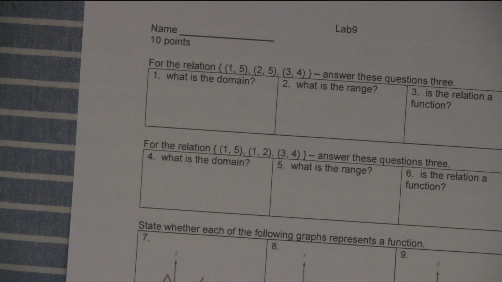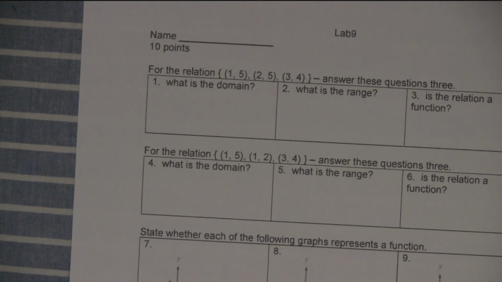Hi, we're going to be doing Lab 9 here. Let's go on it. Okay, so here's Lab 9.